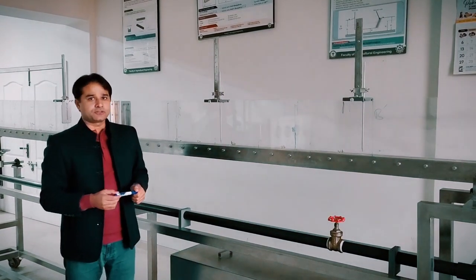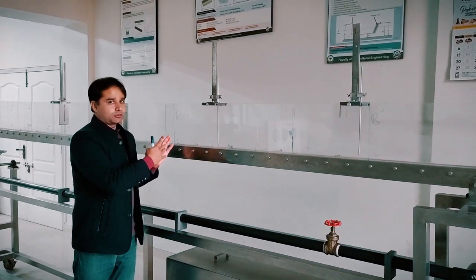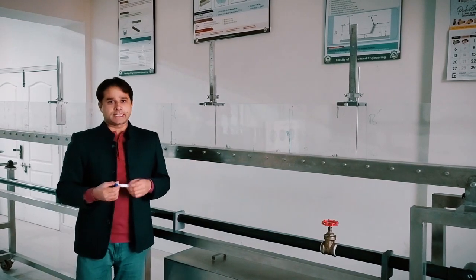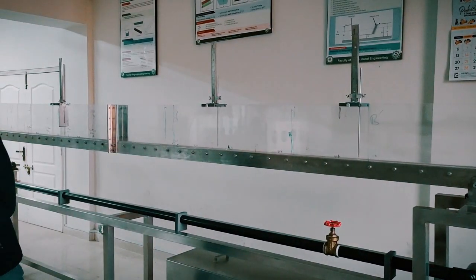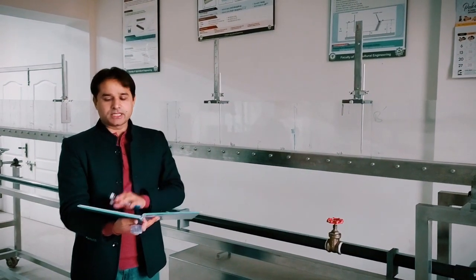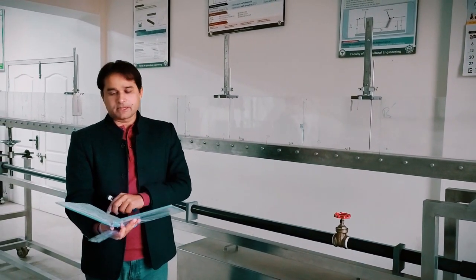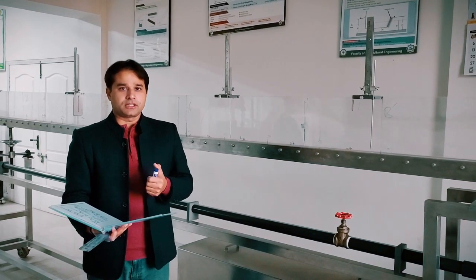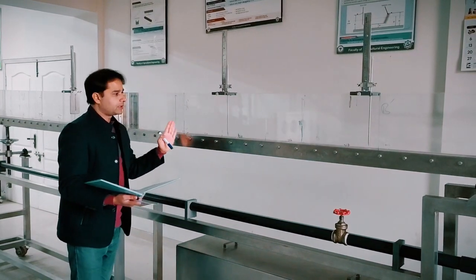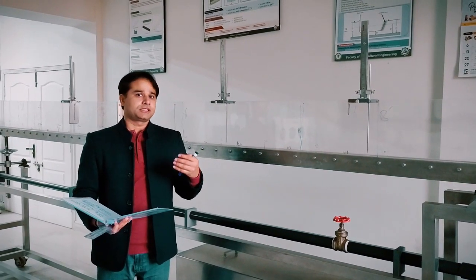For this experiment, we need a hydraulic flume, or in the field, we have to consider an open channel, and we need some kind of markers, and we also need a scale. We have the scale bar, and to write down the calculations, we have to use a notebook. So these are the basic requirements, and we also need a stopwatch to note down the time the water will take to reach from one point to another point. These are the apparatus, these are the instruments we will use in this experiment.